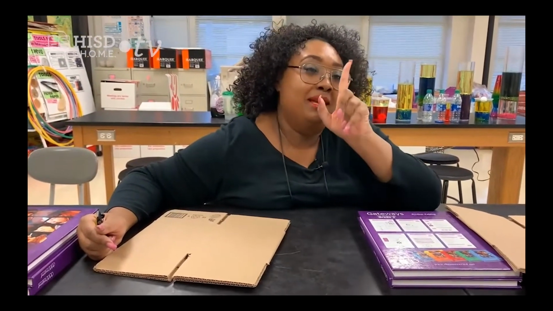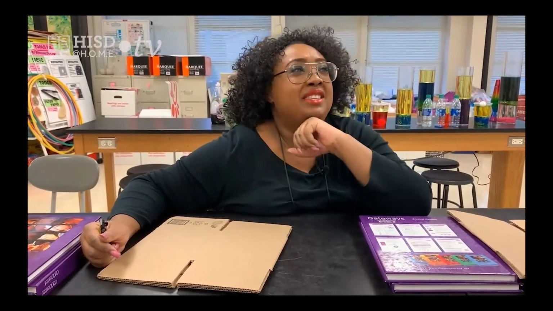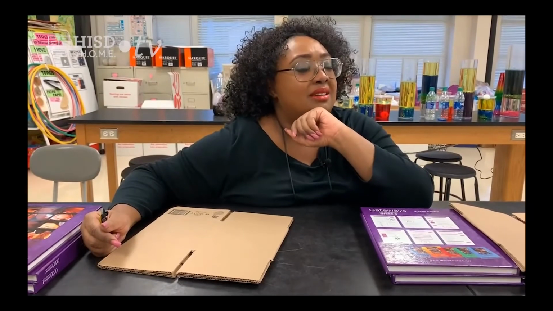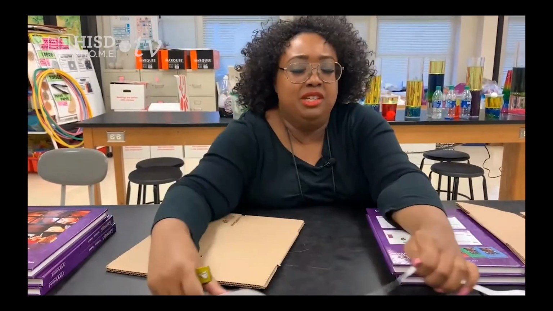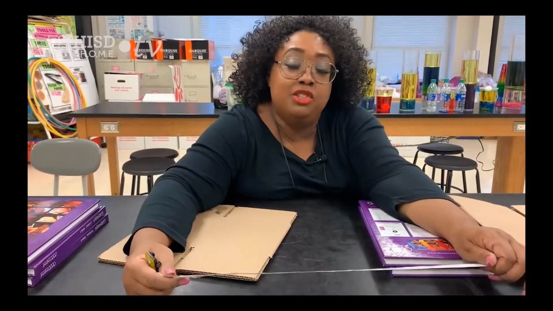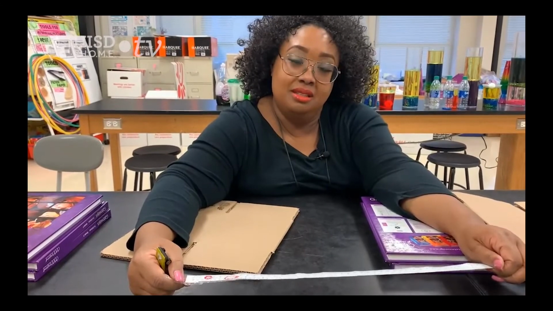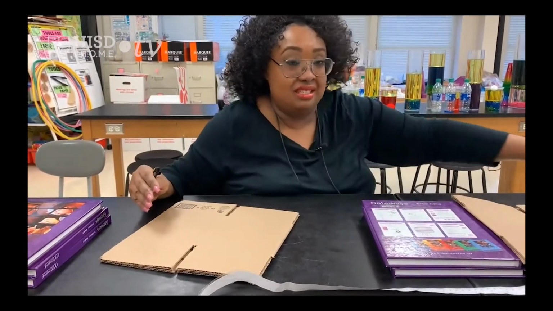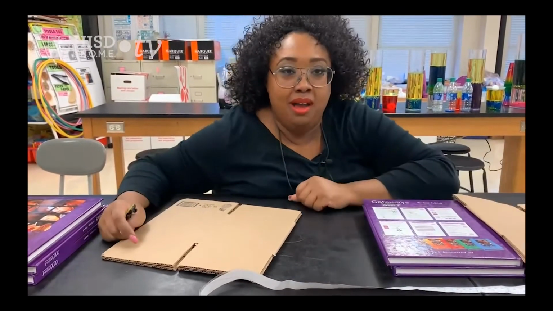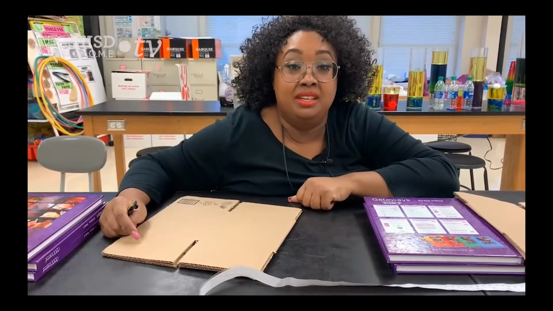So I know that my testable question is going to have to be with something about the height of the ramp. So if I had to think about it, I would probably say, does the height of the ramp affect something? I have my tape measure here, and I know that my tape measure measures length or distance. So my testable question will probably be, does the height of the ramp, 1 book, 2 books, or 3 books, affect the distance the car travels? Why? Because the height is the one thing I changed.